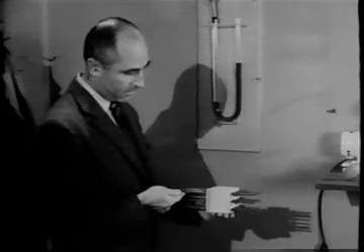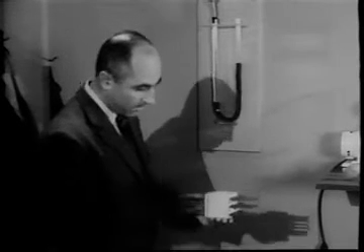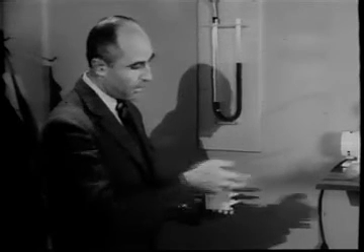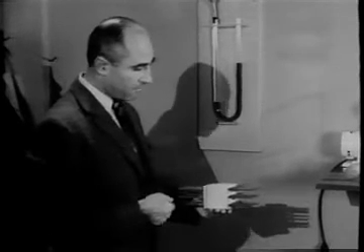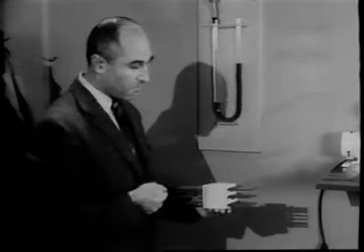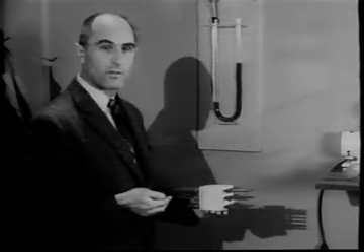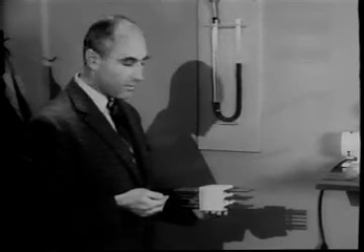Now suppose that the pressure difference is applied in a horizontal direction. Low pressure here, high pressure here. Gravity acts downward, and for Newton's equation of motion, therefore, it produces a horizontal acceleration. This arrow represents the acceleration.